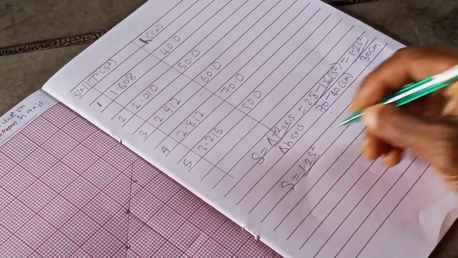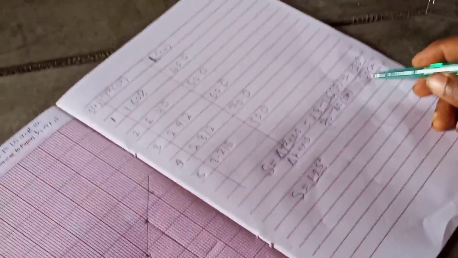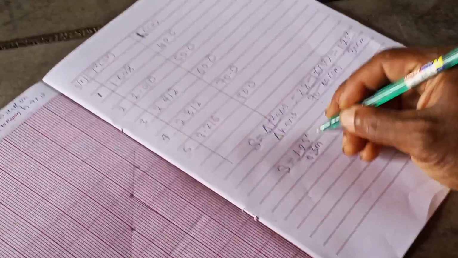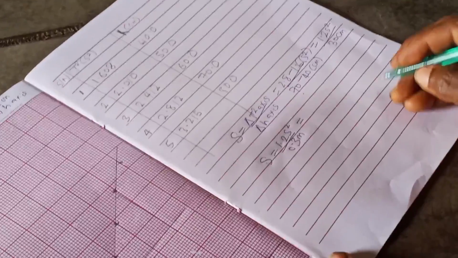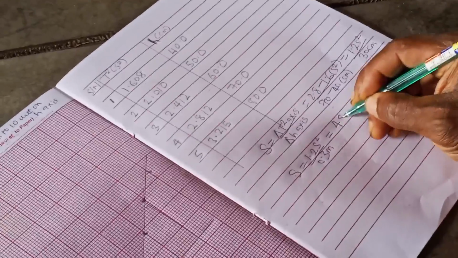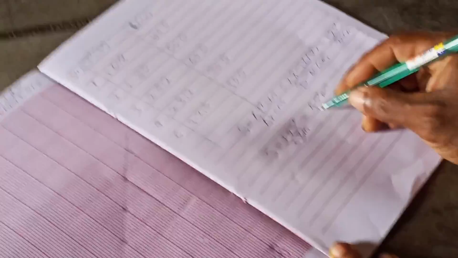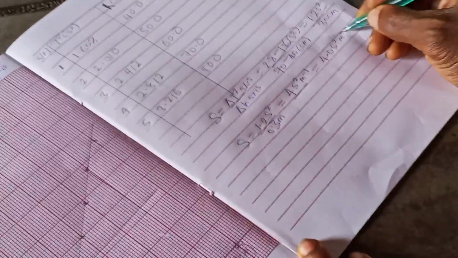Divide the 30 by 100. Let's convert to SI unit. 0.3 meter. So divide 1.2 by 0.3, 4 seconds square per meter. Alright, since it's 4, we write it as 4.0 seconds square per meter, which is our slope. We'll now move to the next thing.